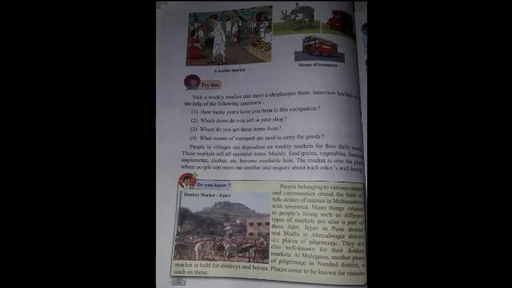So children, in Jejuri, Mathi and Malegaon, there are fairs. There are fairs and markets of horses and donkeys. So these places are famous for this reason.